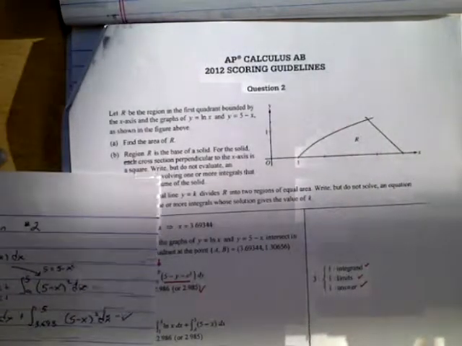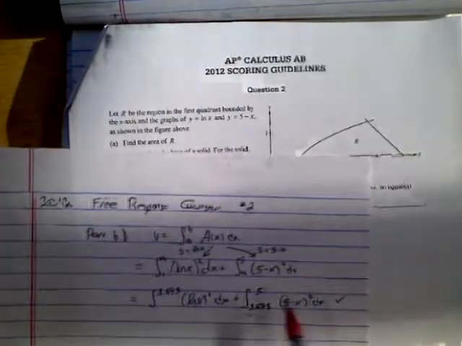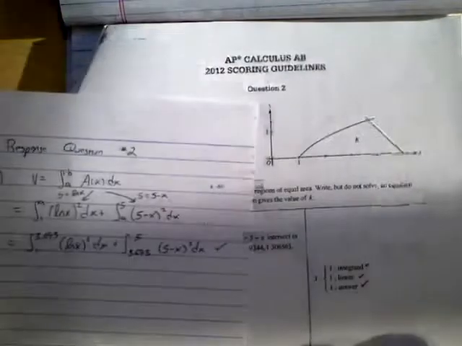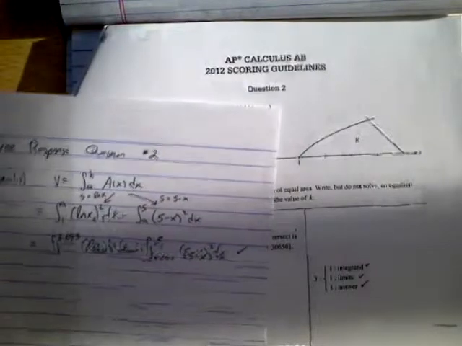5 minus x squared. So the important features here, we have ln x and 5 minus x and they're both squared, and we have our limits from 1 to a and a to 5. And so we got, in this case, 2 points for the integrands. So the way they've done the points here, by having 2 points for the integrands, that means we need to get both integrands correct in order to get the 2 points. If we had either one of these integrands wrong, 0 points, even though we got one of them right. We still need to have both integrands to get 2 points.